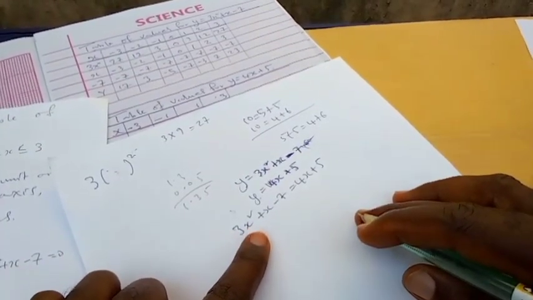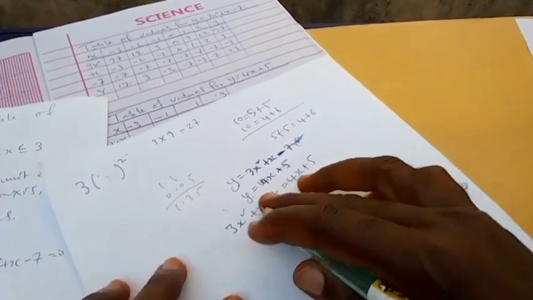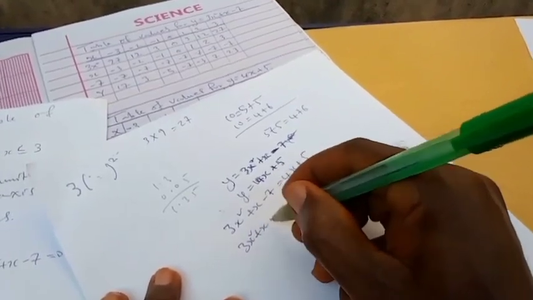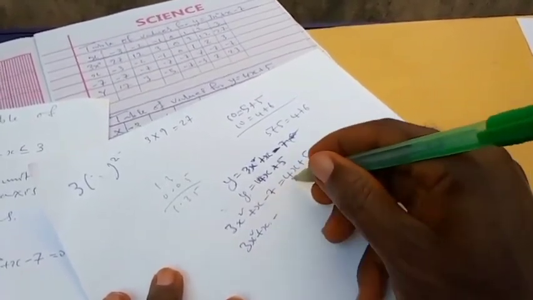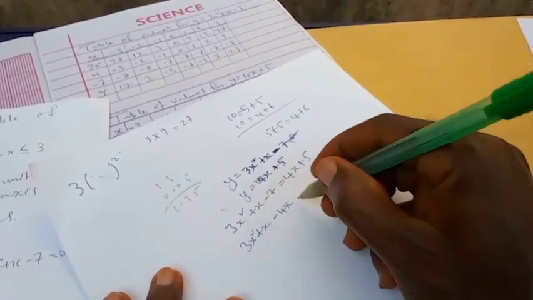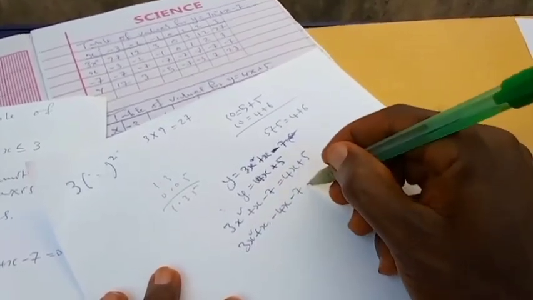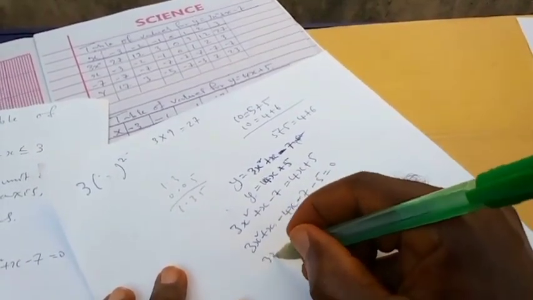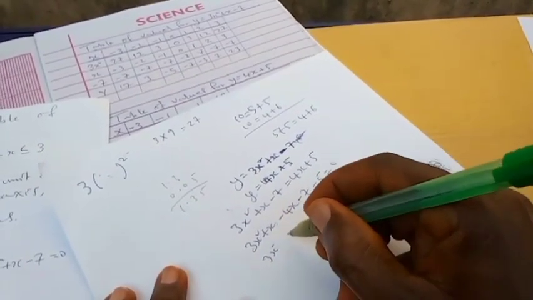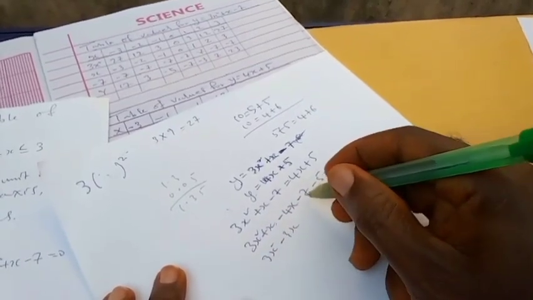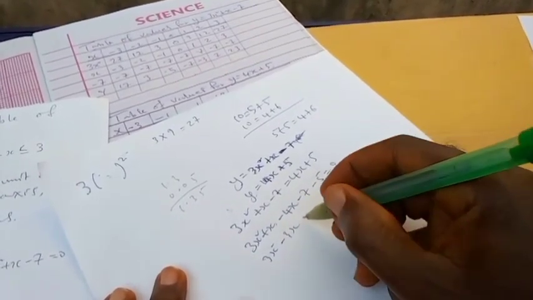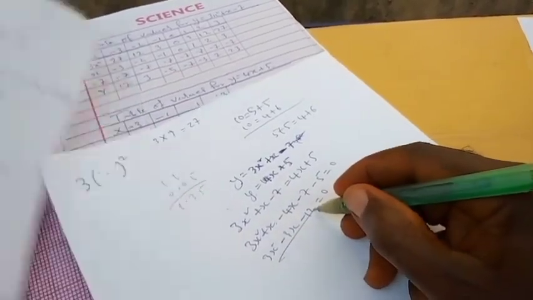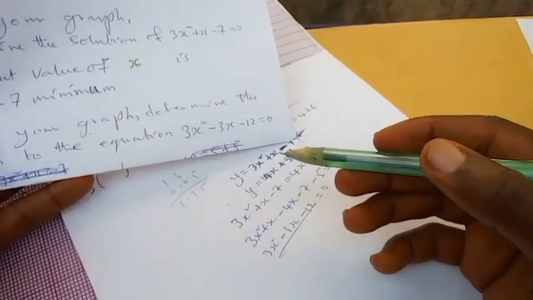It is not wrong. So let me collect like terms here and check out something. I write 3x squared plus x, bring down, plus x, bring over, it will become minus 4x, bring down minus 7, then bring over minus 5 equals 0. There's nothing on the left-hand side now. So we have 3x squared, x minus 4x gives us minus 3x, and minus 7 minus 5 gives us minus 12 equals 0. Does this look like this? Check out both of them.